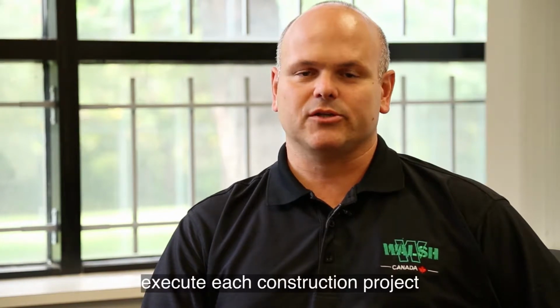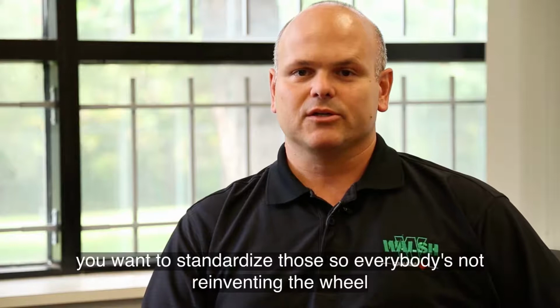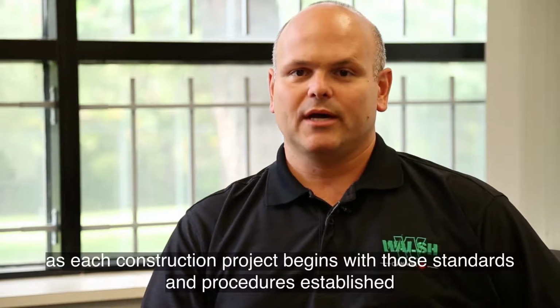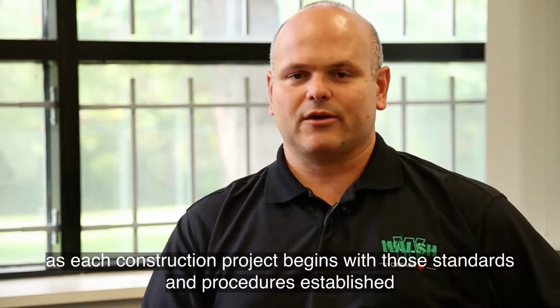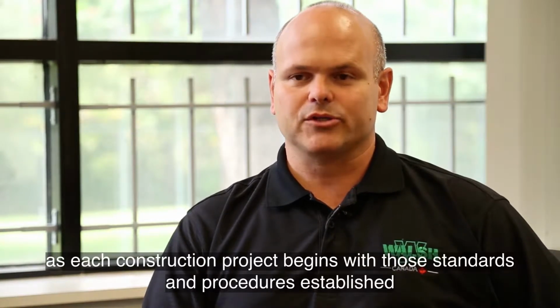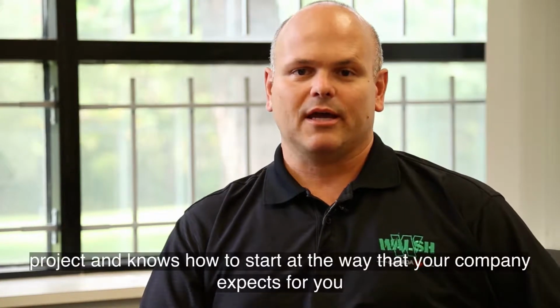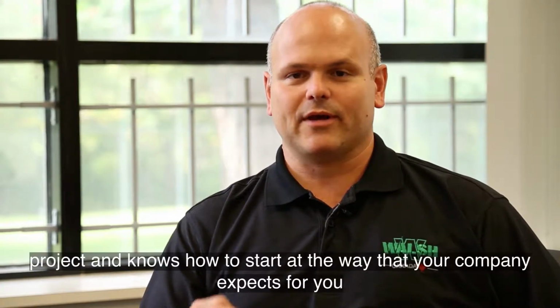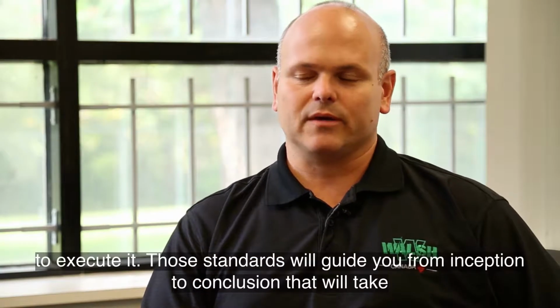The first step of construction is setting up your company's standards and procedures of how you're going to execute each construction project. You want to standardize those so everybody's not reinventing the wheel as each construction project begins. With those standards and procedures established, everybody on your team knows how to start the project, and knows how to start it the way that your company expects you to execute it.